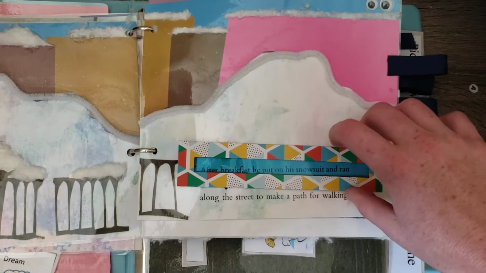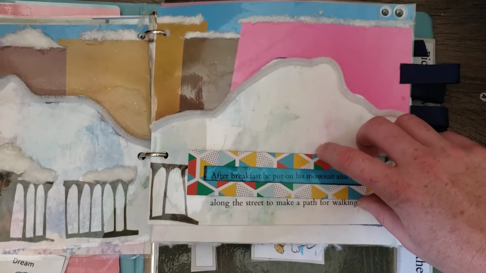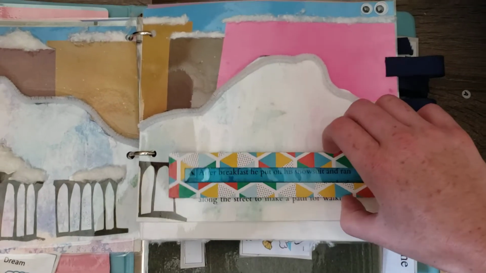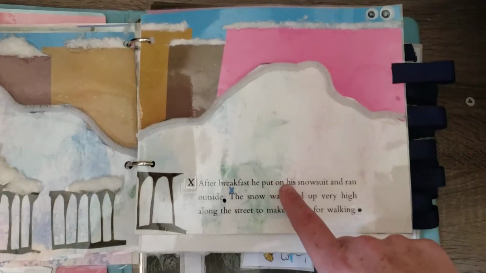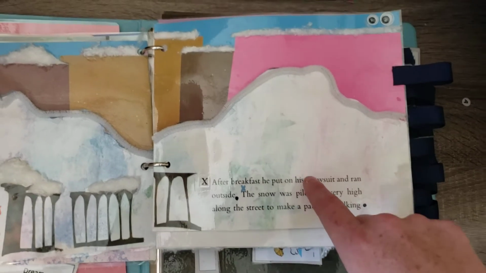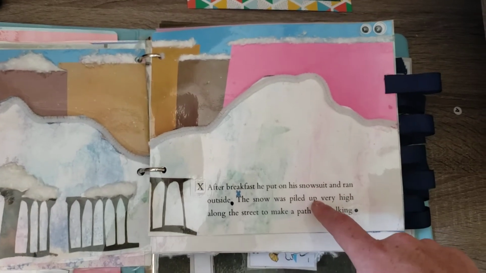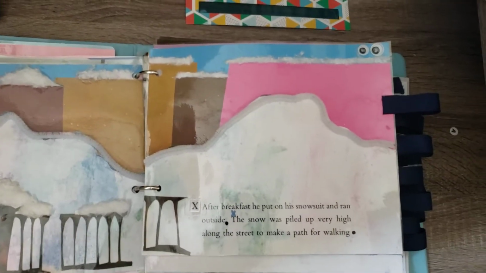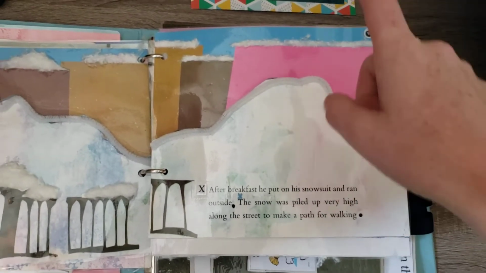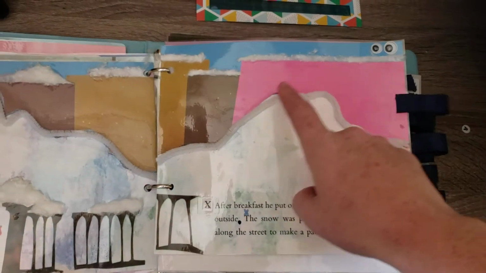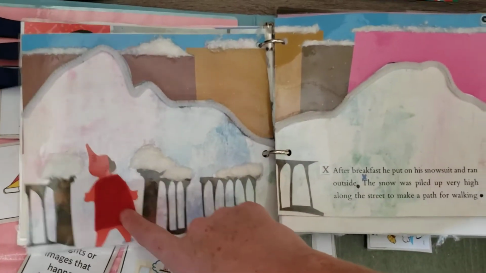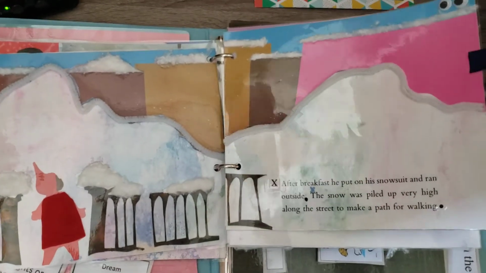Now, if you look at that first sentence, about right here where my finger is, you'll see snowsuit. That is our first word that our students are going to have to point out, and then I may question them. I may take them back to the other page or bring the page to this page so that students can say, okay, this is what a snowsuit is, this is the definition, and again they can point to him to illustrate what a snowsuit is.